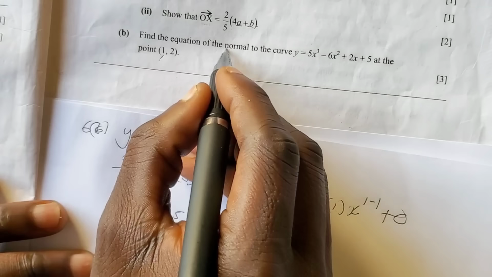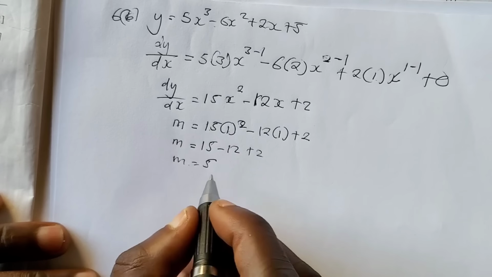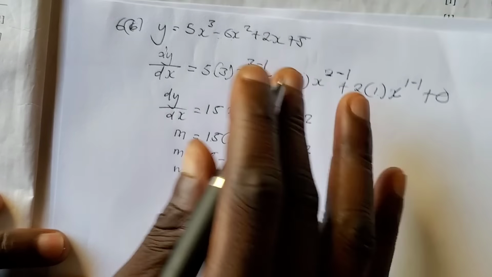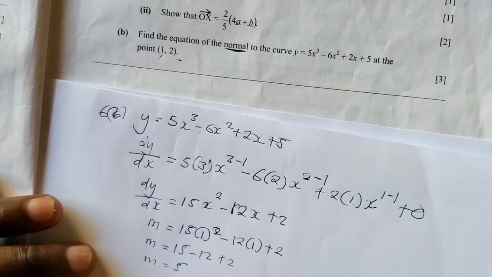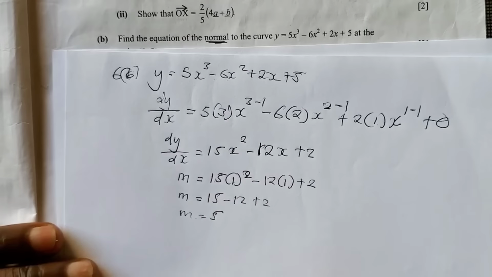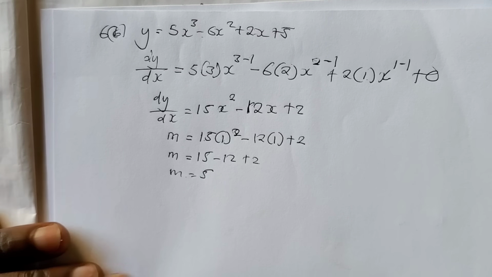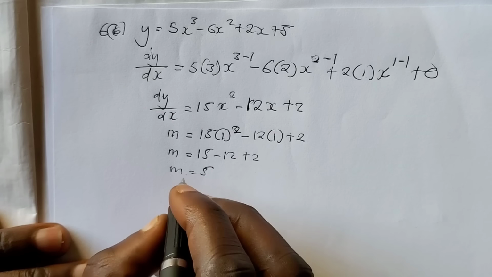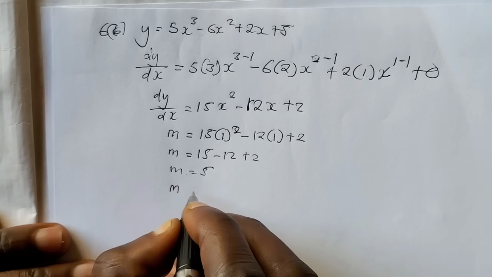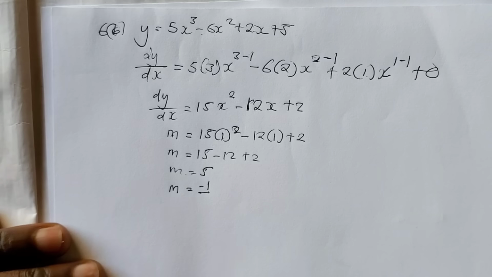If here we were asked to find the tangent, we would have just gone direct using this gradient and the point here to find the equation of a line. But this is normal. This is the equation of a what? Normal. So this is exactly what you do. You make sure you write like this. Gradient of a normal will be -1 over this.